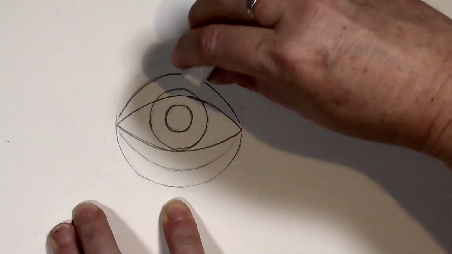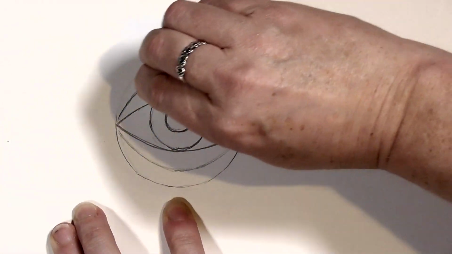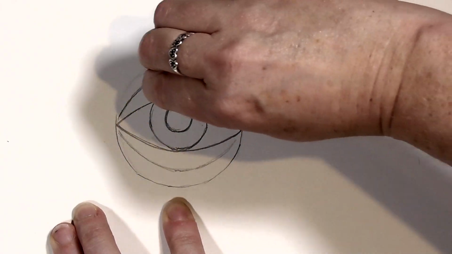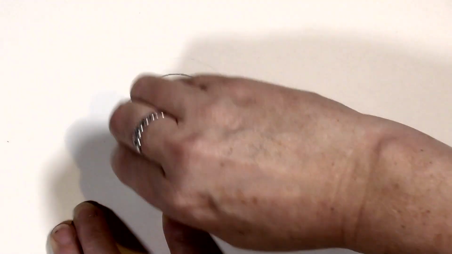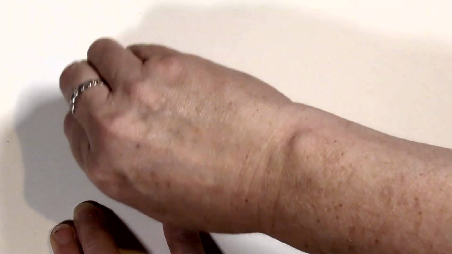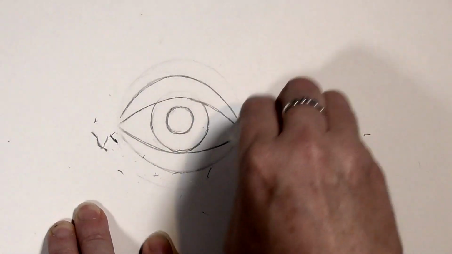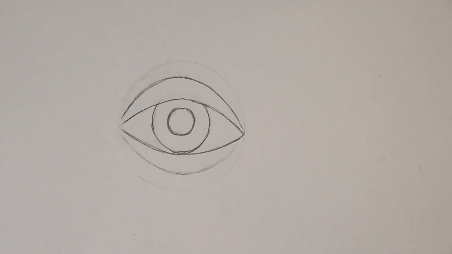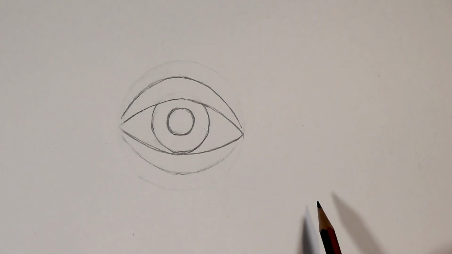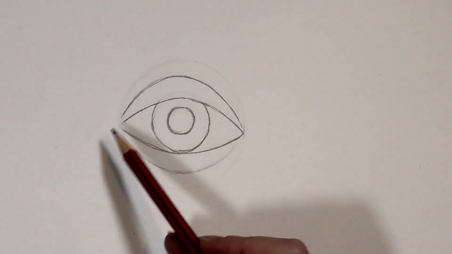I don't need the top of the iris anymore, which is going to hide behind the top eyelid. And I want to get rid of the lower part of the outer circle as well. Okay, so I'm just left with a fairly simple looking eye shape.